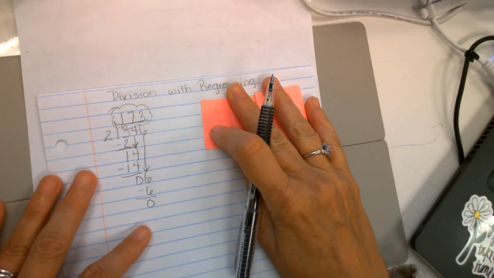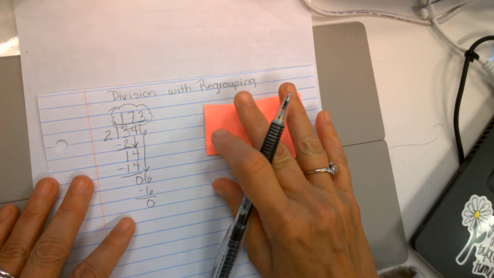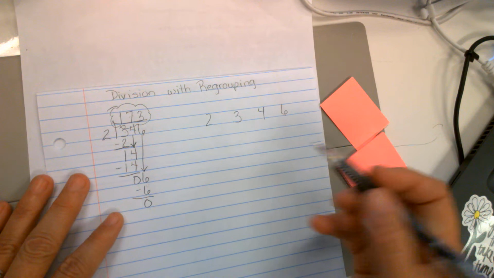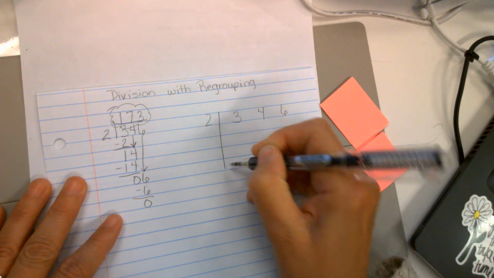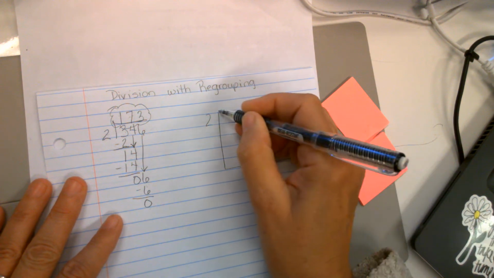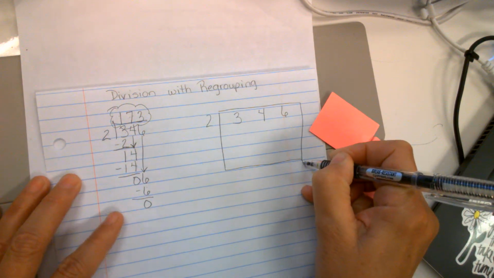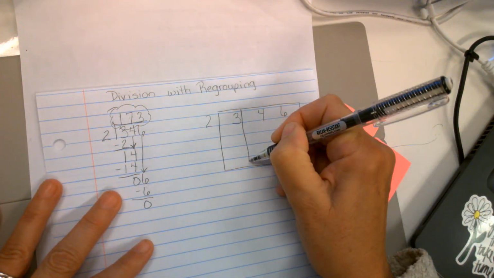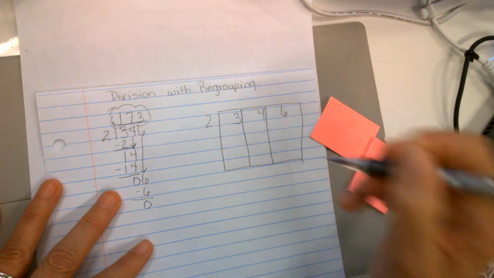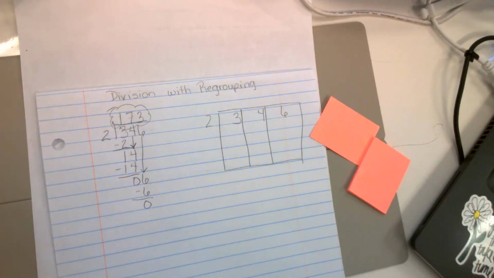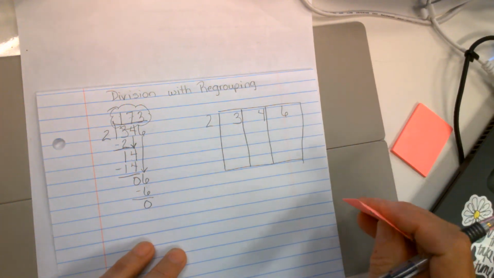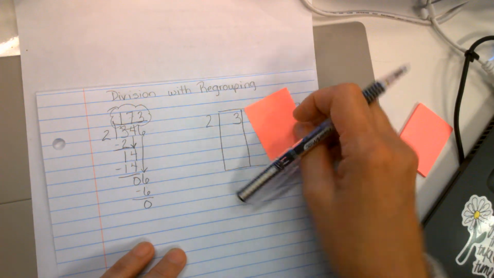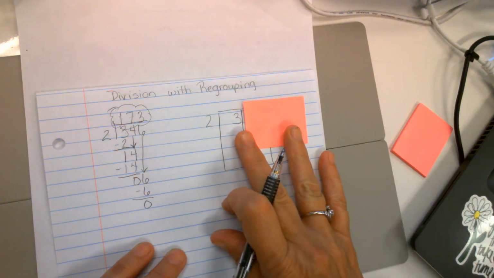Okay, now let me show you the same thing. It's just set up in a different format. Okay, so here's my divisor right here. I'm going to put it inside of a box, my dividend inside my box. Okay, and then I'm going to put lines in between here, and this is just like an organizational tool. Really helps a lot of kids stay organized, and it really helps them understand the problem. So I'm going to cover these up for right now because I don't need them.